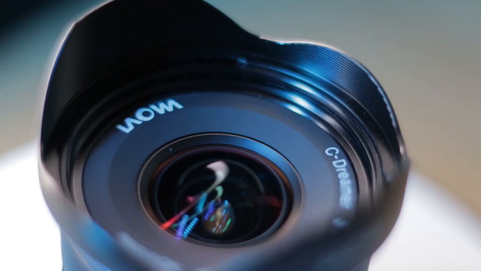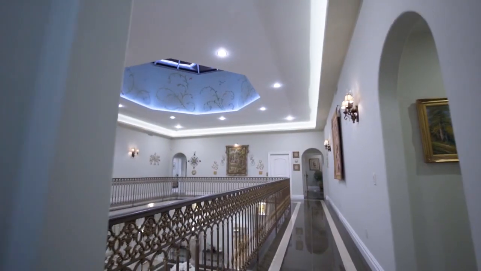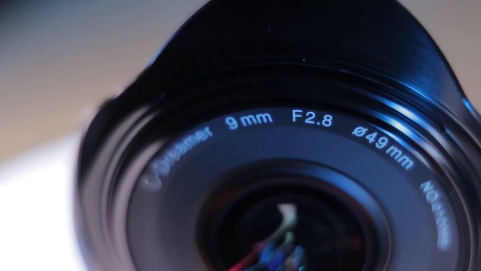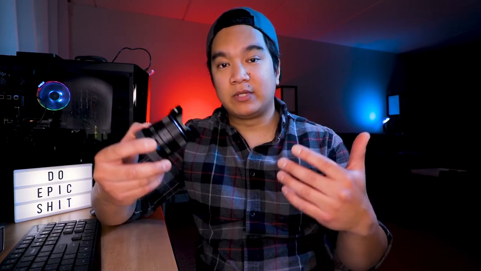I use the Laowa 9mm f2.8. 9mm on this APS-C sensor is a 13.5mm equivalent on a full-frame camera, and the wide field of view makes rooms look bigger than they actually are. This lens opens all the way up to f2.8, which allows more light to come through, which is very helpful in darker rooms. Laowa is also very good at making rectilinear lenses. That means this lens has zero barrel distortion. So your footage is not going to have that fisheye look that usually comes with wide-angle lenses.